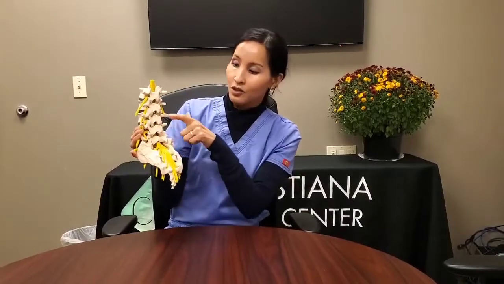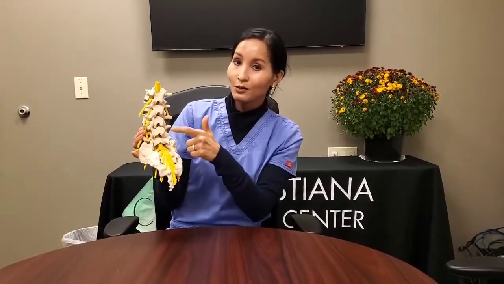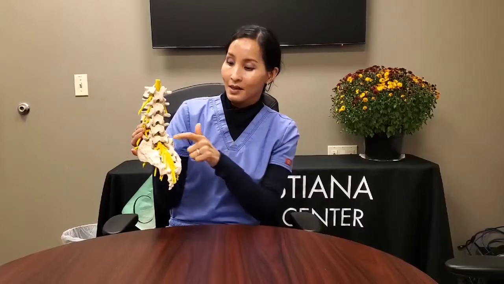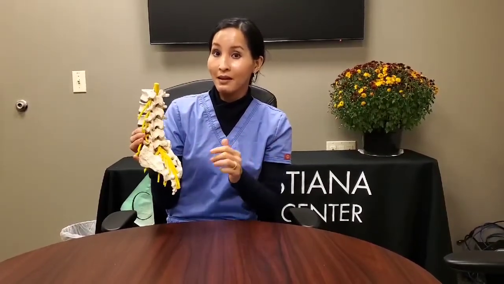And then we have the deeper structures. So we have these tiny little joints in our spine called facets. These tiny joints, when they get arthritic or swollen, can cause pain in your back.